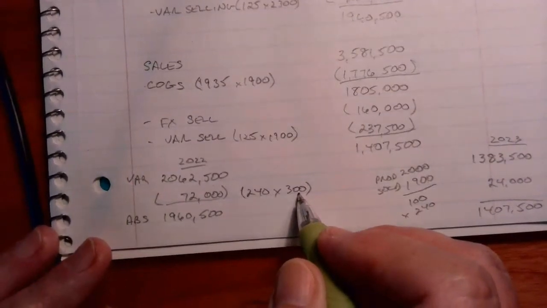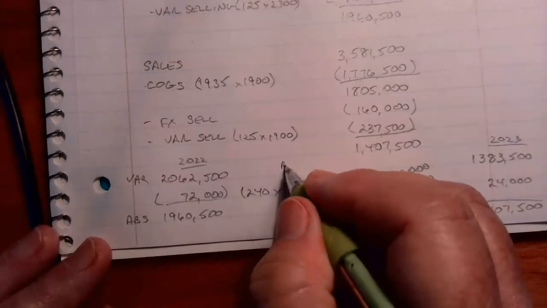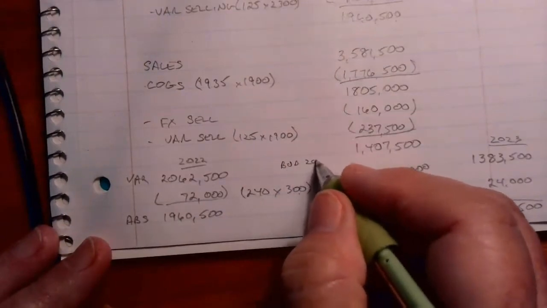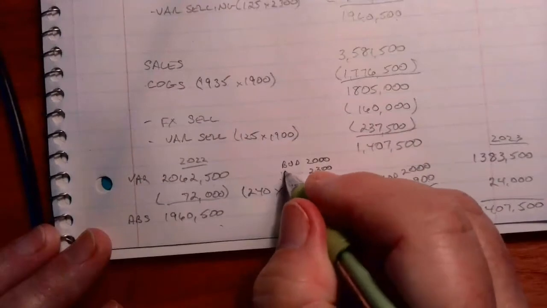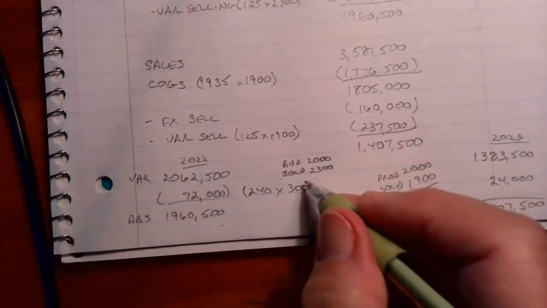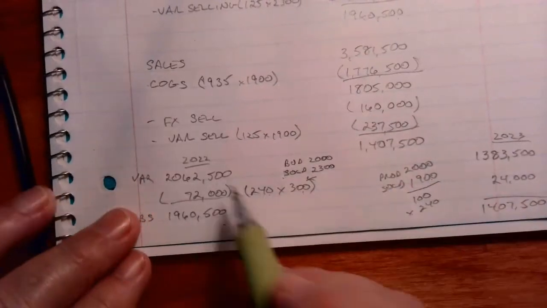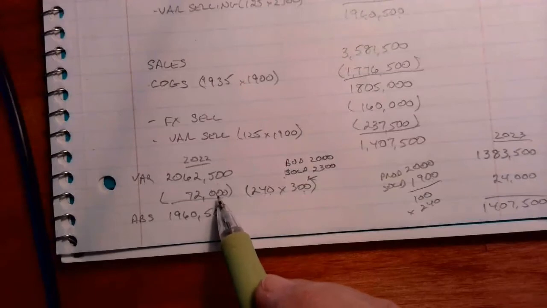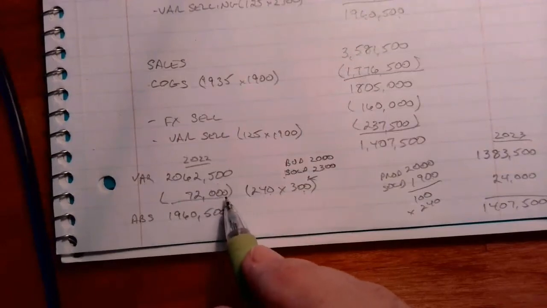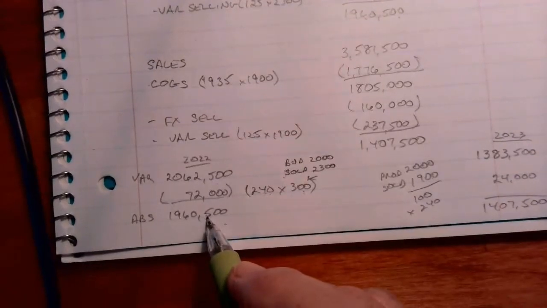Because we produced budgeted 2,000 and sold 2,300, so that's our 300 units right there. And 240 is our fixed overhead rate. There's our variable costing minus the 72.5 for fixed overhead that's sitting in inventory, gives us absorption costing of $19,600.